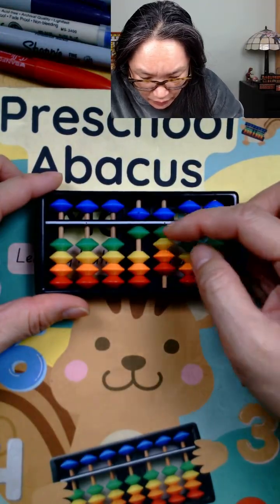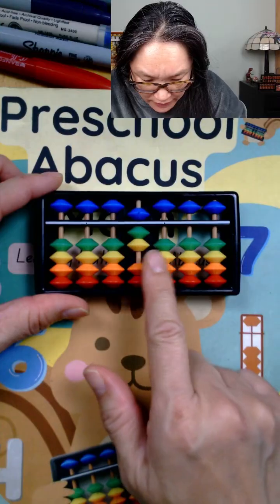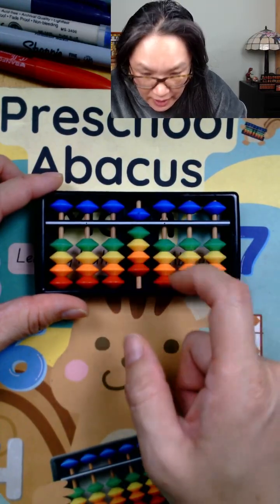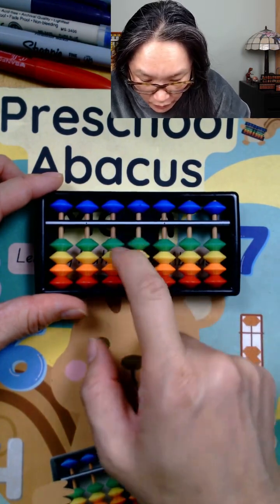How do we do 70? Well, we do 7, right? 70. And then 80, right? We have 80. And then 90. And then again, when we have 90, this is 100.